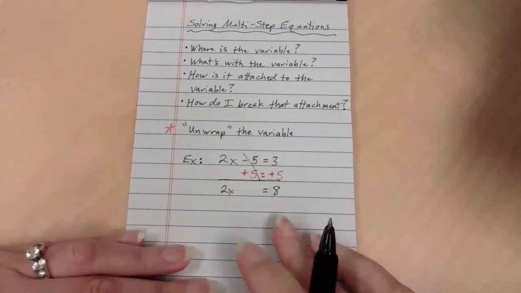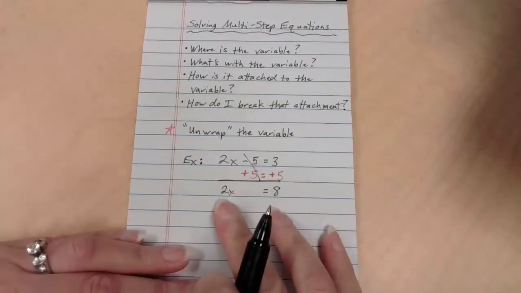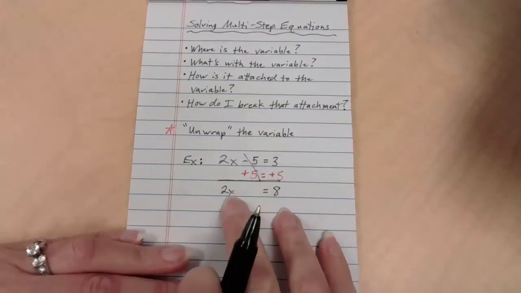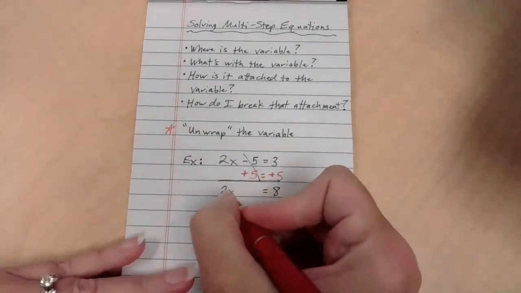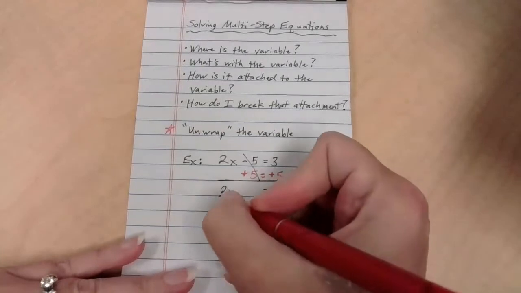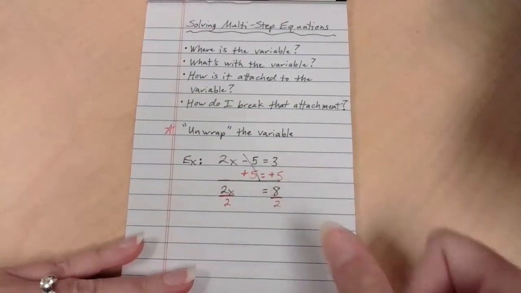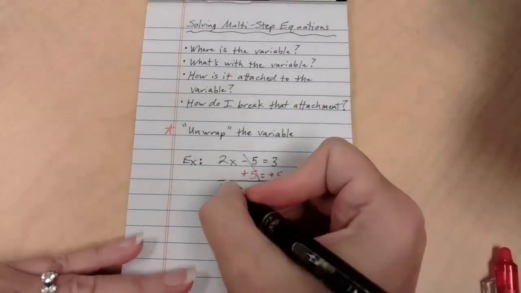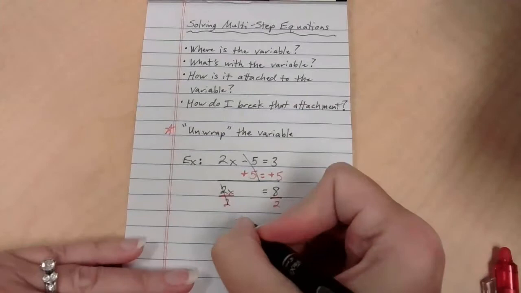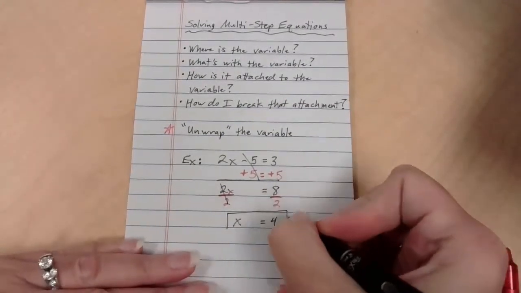Dun, dun, dun. Now it's maybe something that we are a little bit more comfortable with. We only have one thing with the x, so I can still find the x. I see the 2 is still attached to it. I see it's 2 times x. And again, how do I break that attachment? I break multiplication through division. So again, divided by 2, break, undo. There's x by itself, and 8 divided by 2 is 4. 4 will be my answer.